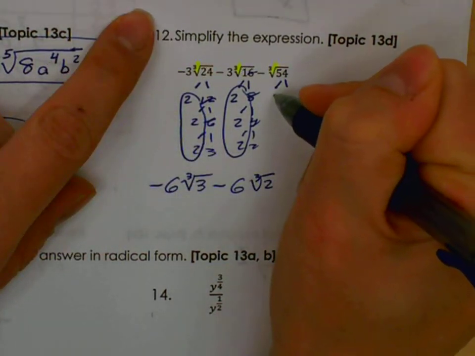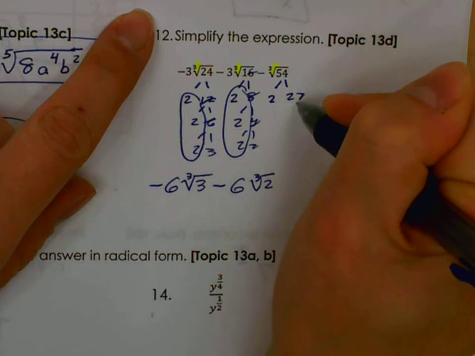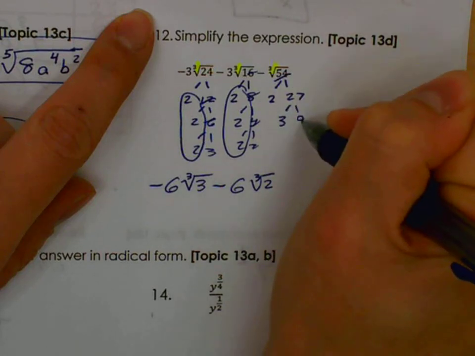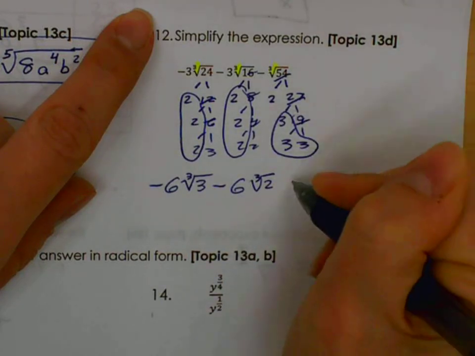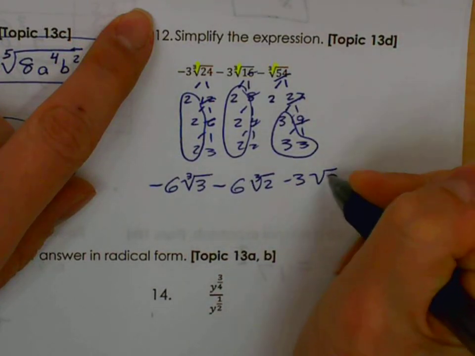And then finally for 54, I have 2 times 27, 3 times 9, and 3 times 3. So I have a group of 3's that can come out, and a 2 that's staying inside.